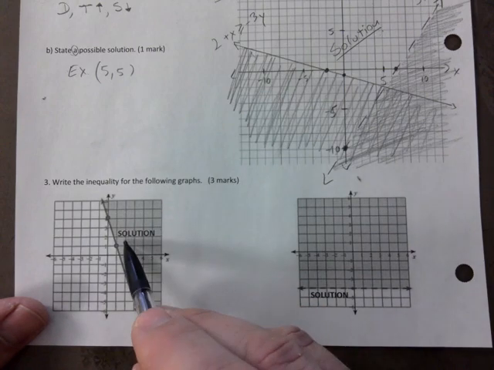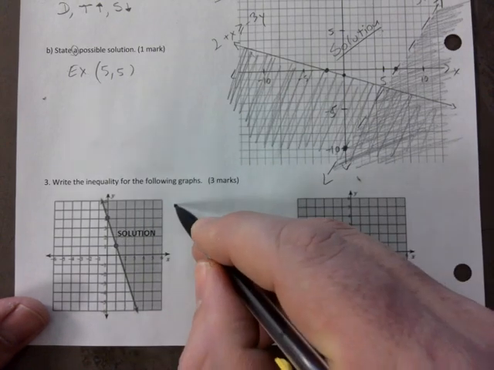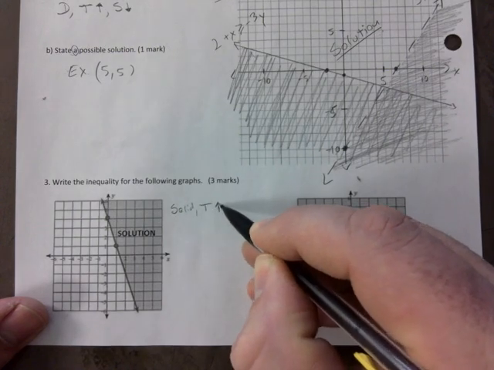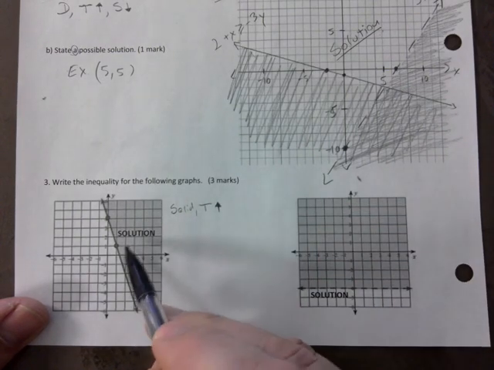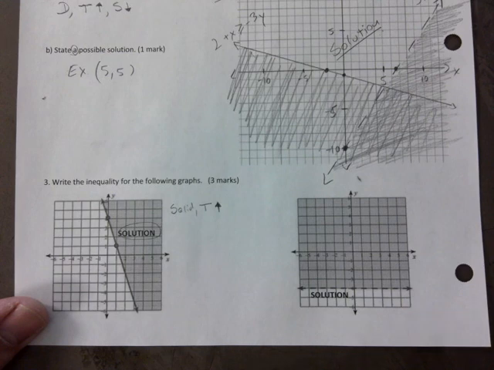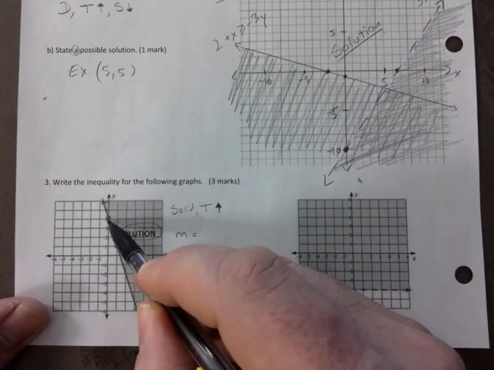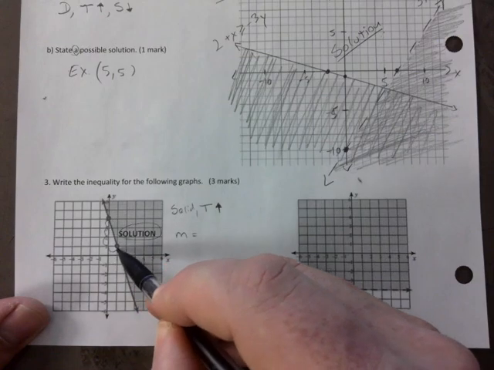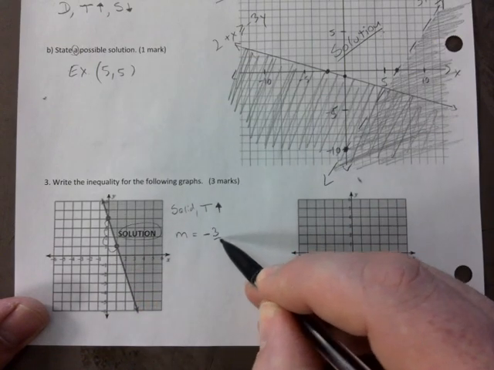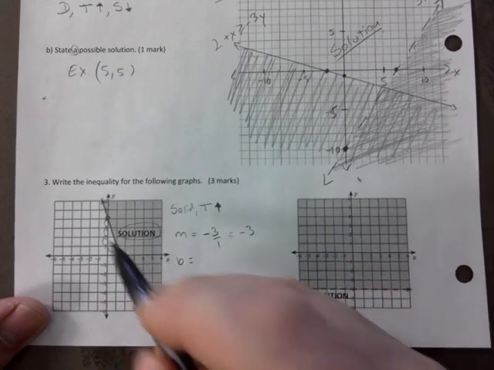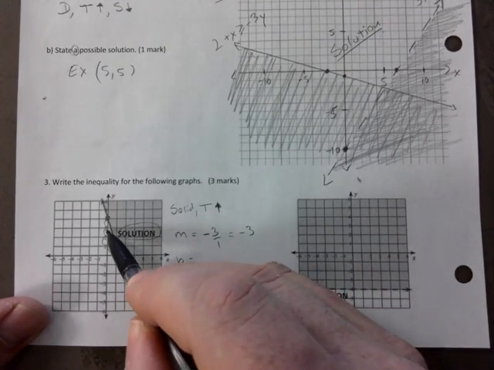Okay, so how about this? I'm going to go, this is a solid. True is above. That's what matters. True is above. The solution is above. Okay, so my slope is, this is 1, 2, 3, and 1. So it's a -3 over 1, which is just -3, right? Intercept is 1, 2, 3, 4.